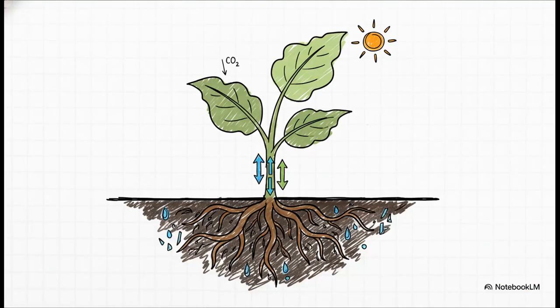So these two worlds lead to two major systems. You have the shoot system, which is everything above the ground, and the root system, everything below. The shoot system, with its stems and leaves, is basically the plant's solar panel and its factory, right? It's capturing sunlight and CO2 to make food. Meanwhile, down below, the root system acts as both an anchor and a sponge. It holds the plant firmly in place while soaking up water and minerals from the soil.